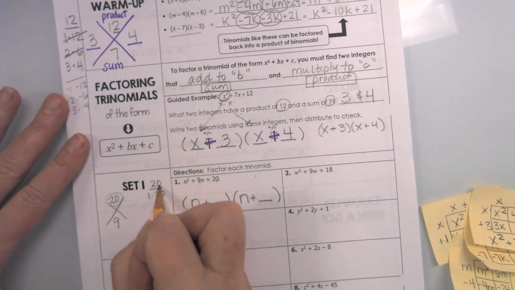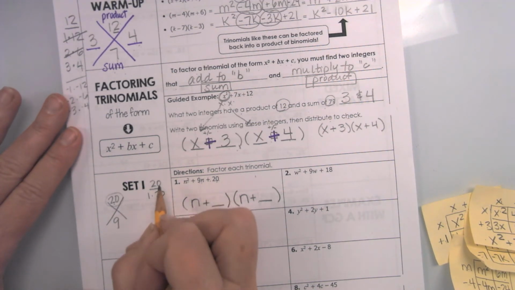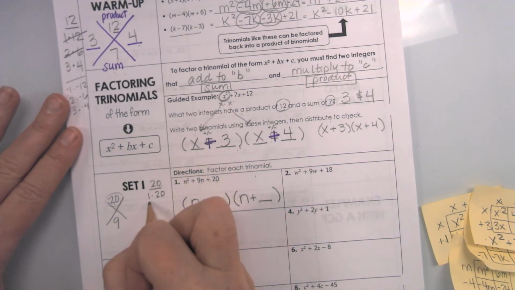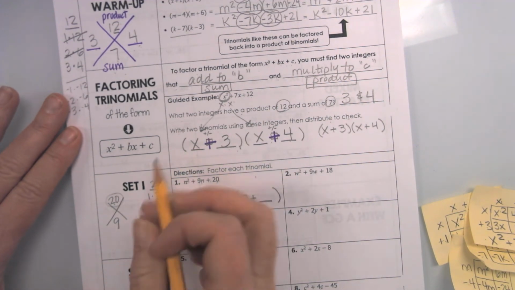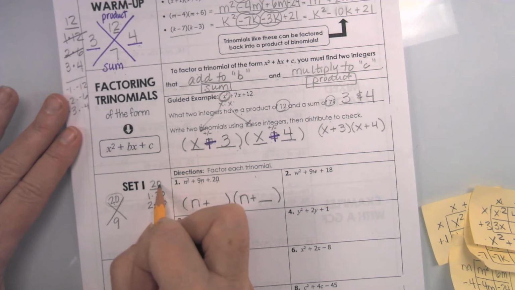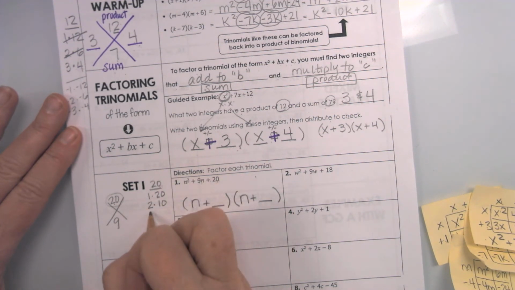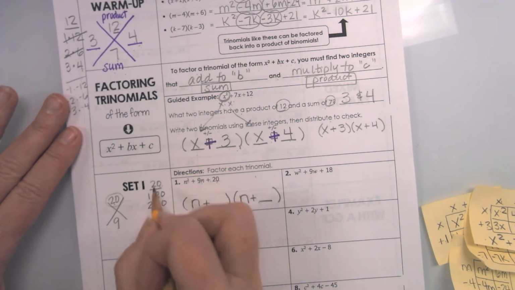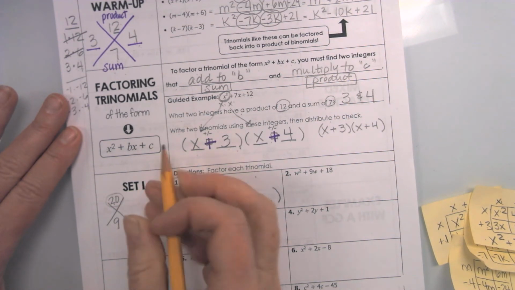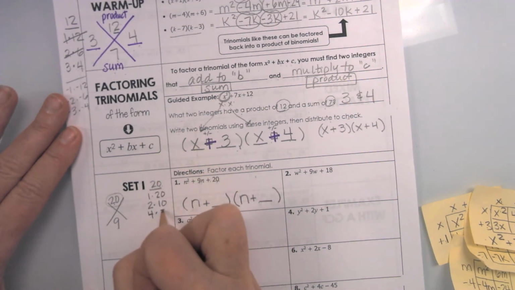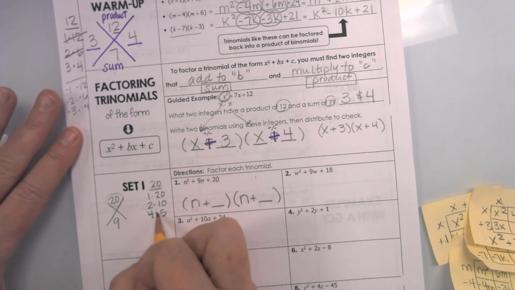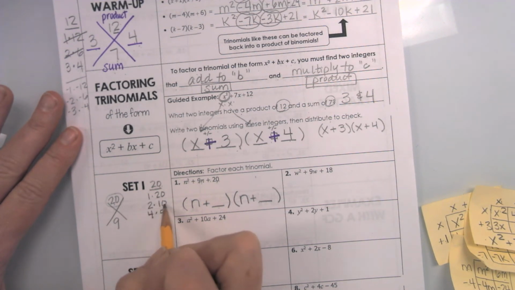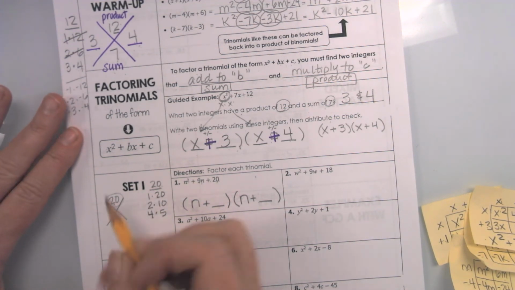Then I ask myself, is 20 even? 20 is even because it ends in a 0. So 2 times 10. Does 3 go in? 2 plus 0 is 2, so no, 3 does not go in. Does 4 go in? Well, 4 times 5 is 20. Now, since 4 and 5 are next to each other, I know there's no more factors. So I'm going to decide now which of these 3 sets adds up to 9.